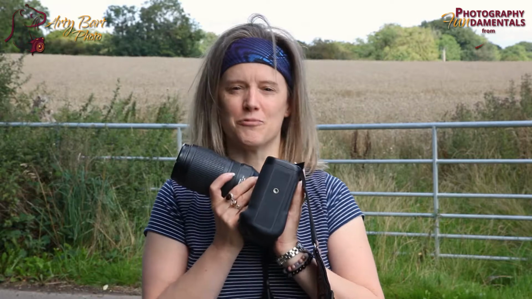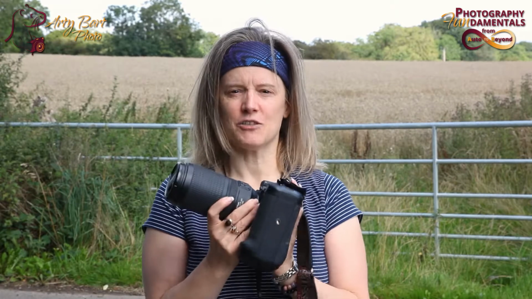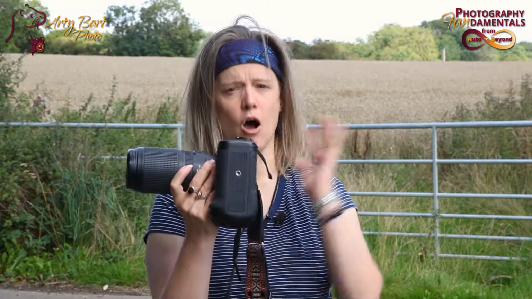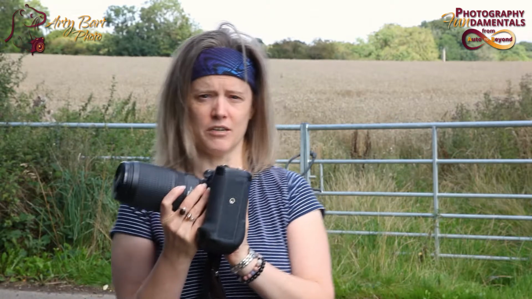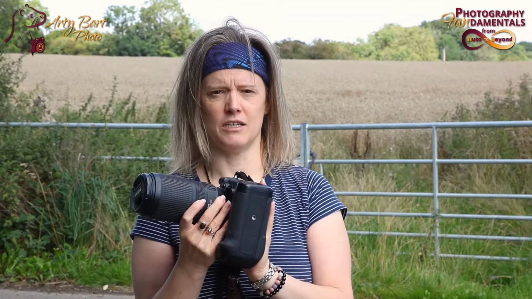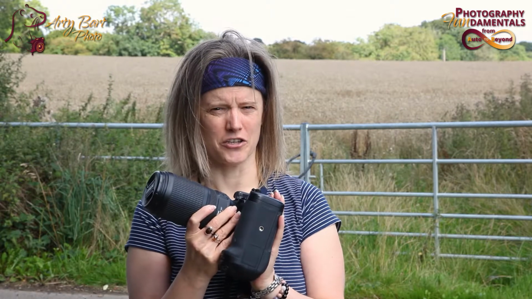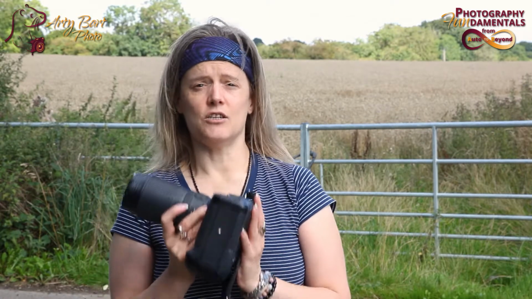We're now on to the really exciting bit. That's where you put everything you've learnt about shutter speed into practice on the camera. Before we do that, I'm going to tell you exactly what you need to know to set up your camera to do exactly that, to put you in charge. The first thing you need to do is pick a location like I've done here.